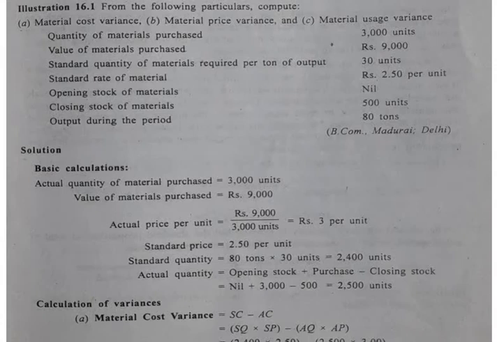Now if you look at these formulas, you'll find that the variables used in these formulas are the actual price, the actual quantity, the standard price and the standard quantity. Now let's look at this problem, what has been given. If you look at the entire problem, what is given here is only the standard rate of material. That is, the standard price has been given. The rest is missing, so we have to find it out. So the standard price per unit is rupees 2.50 per unit.